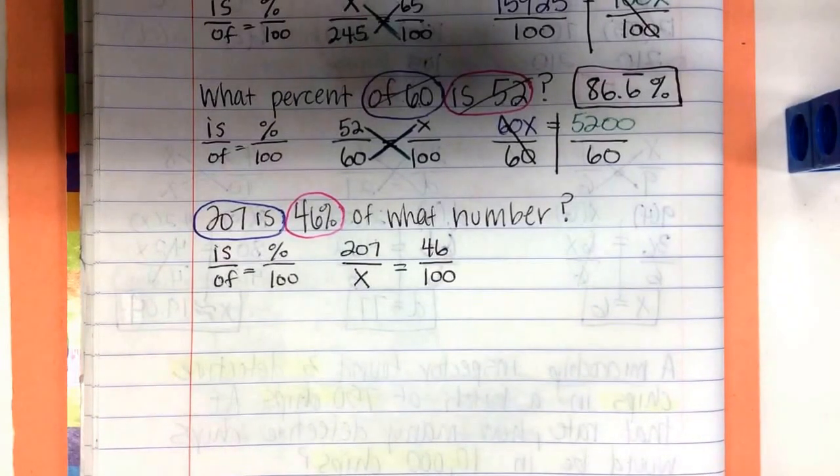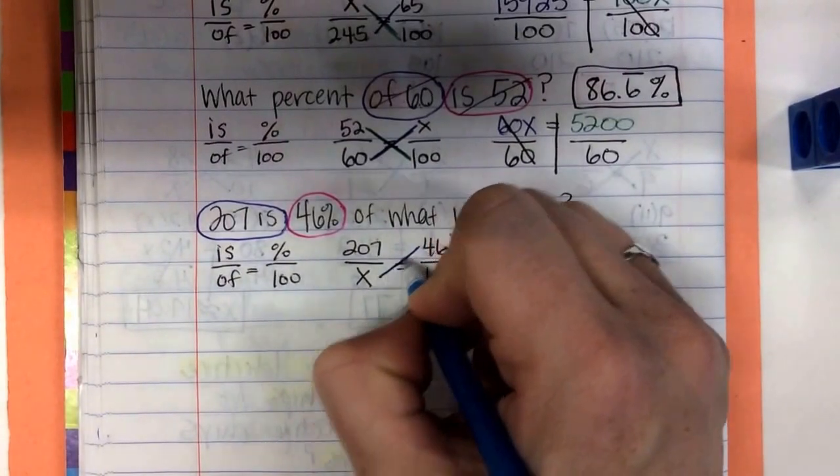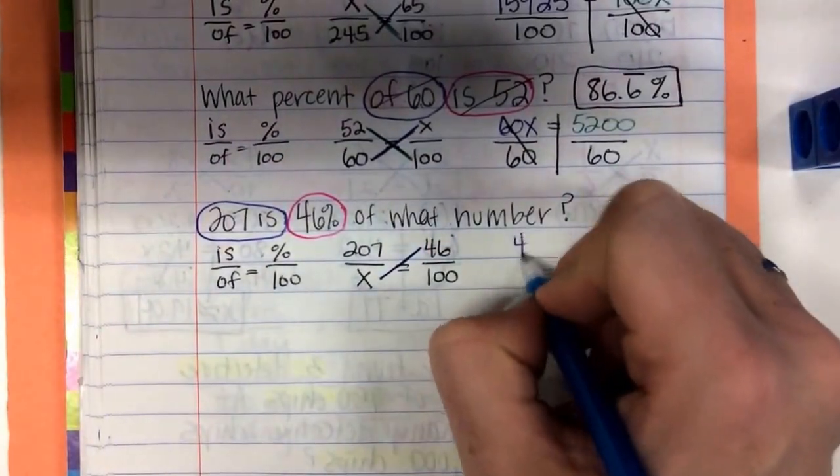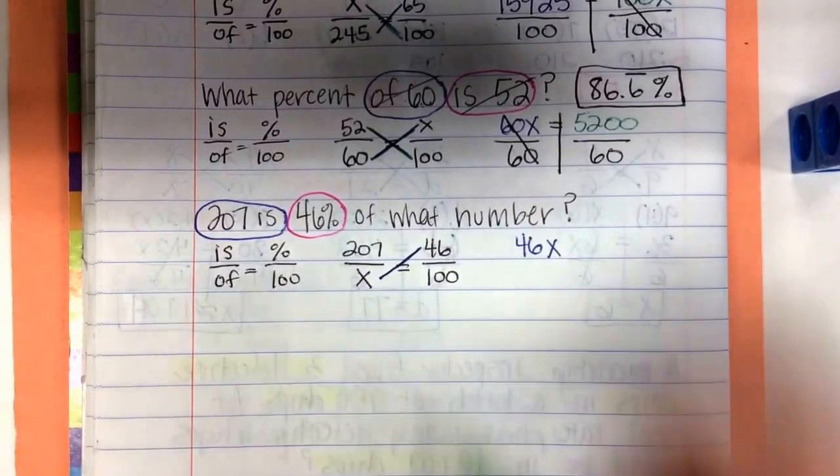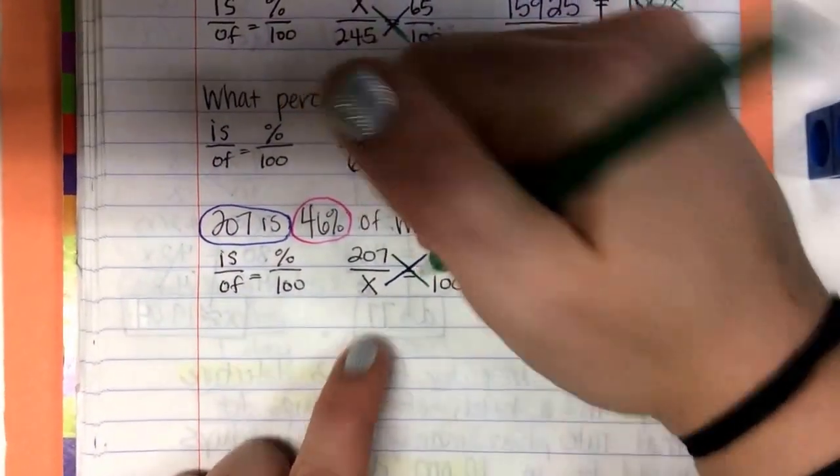And again, we're going to cross multiply. What's x times 46? 46x. What's 207 times 100?